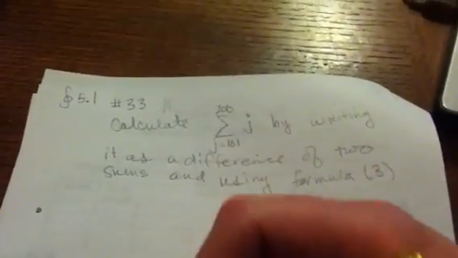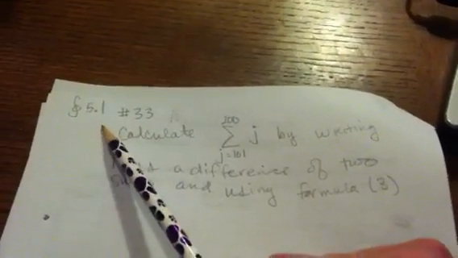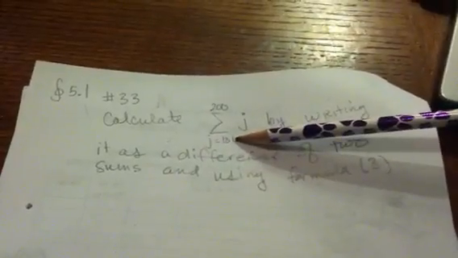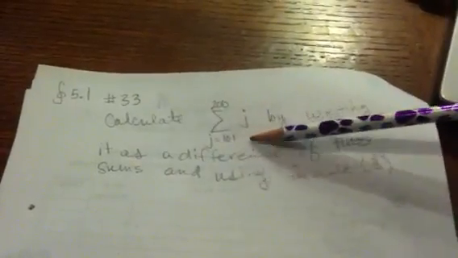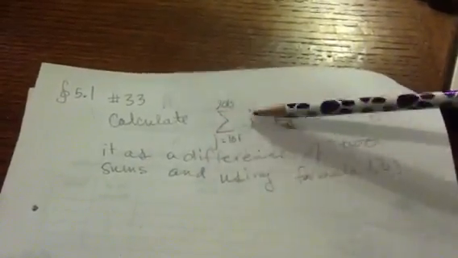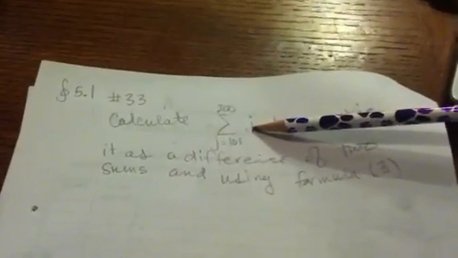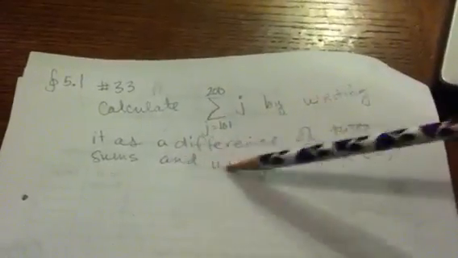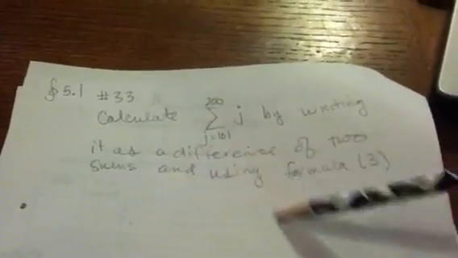All right, so over email I was asked to help with a question from section 5.1, number 33. The question asks you to calculate the sum from j equal to 101 to 200 of j, the first order power sum, by writing it as a difference of two sums using formula 3.